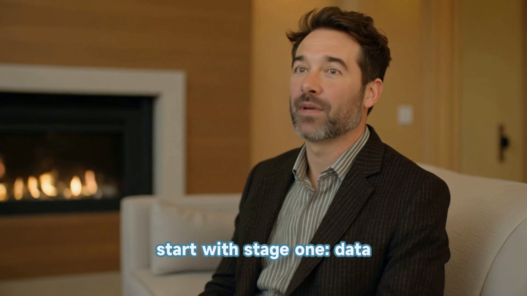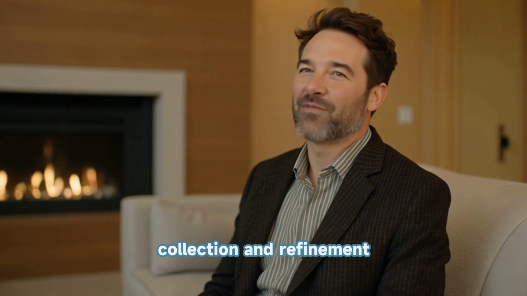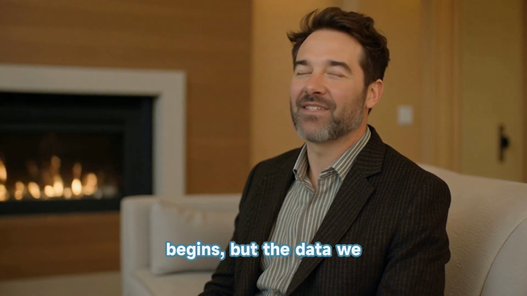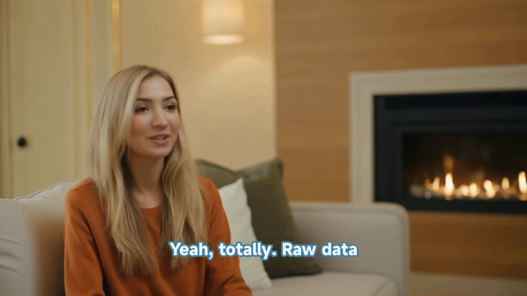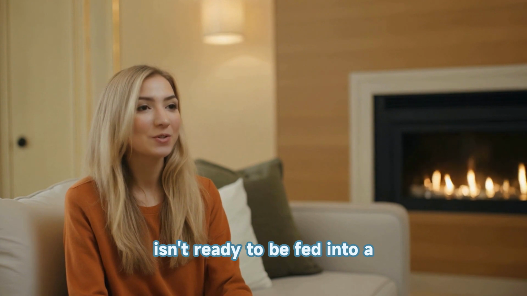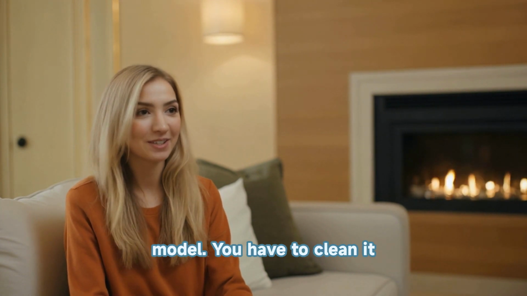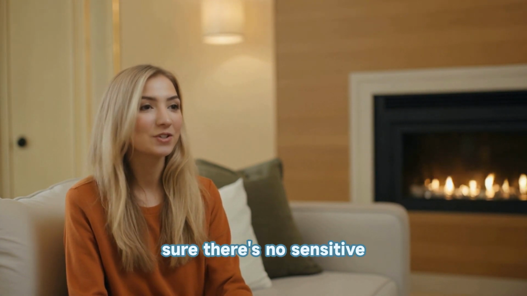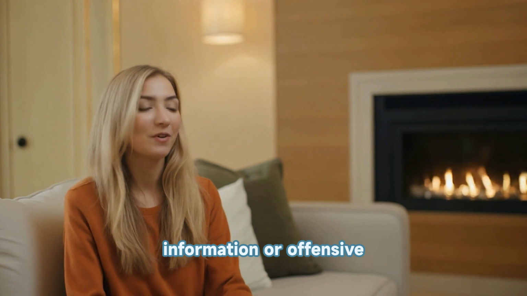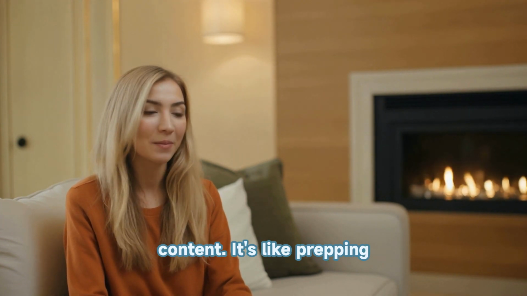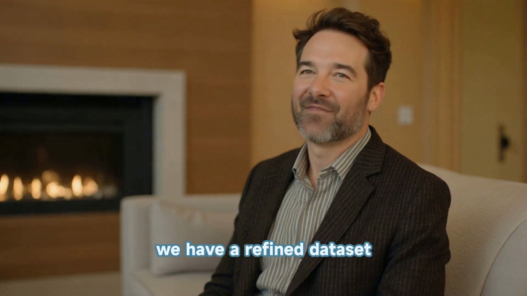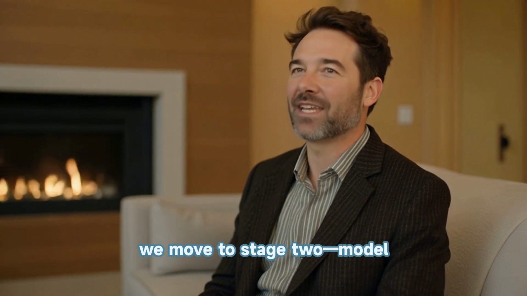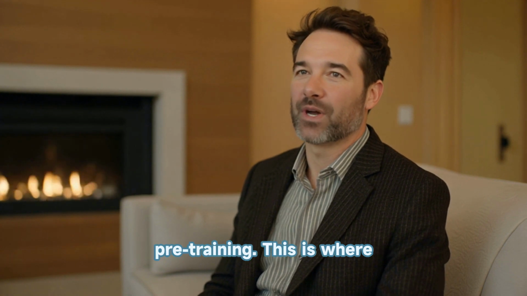Let's start with stage 1, data collection and refinement. It's where everything begins, but the data we start with is often messy, right? Yeah, totally. Raw data isn't ready to be fed into a model. You have to clean it, remove duplicates, and make sure there's no sensitive information or offensive content. It's like prepping ingredients before cooking. Perfect analogy.